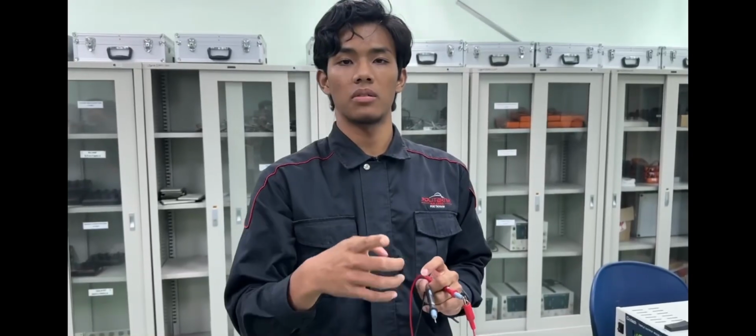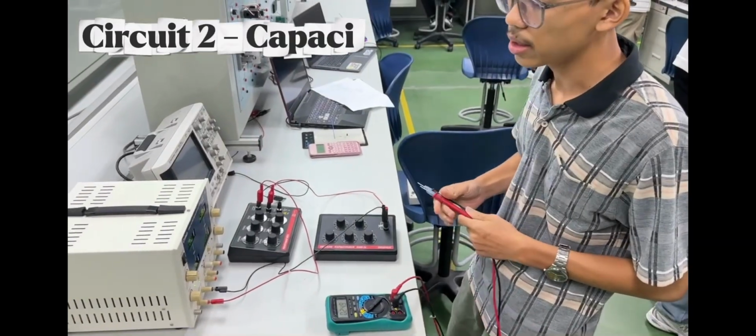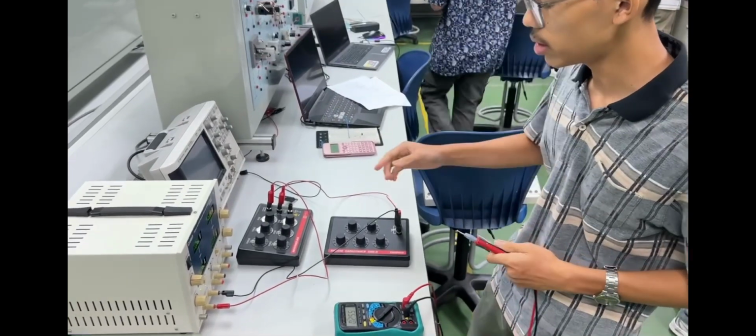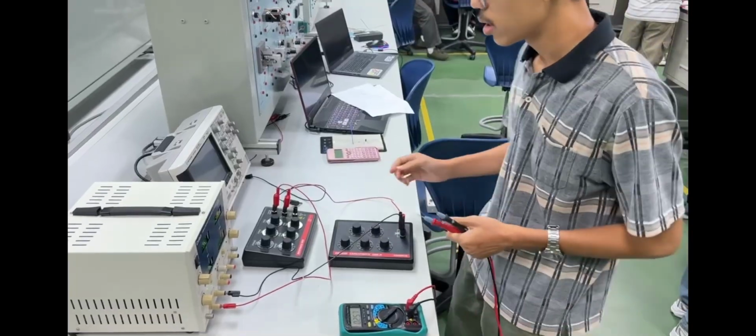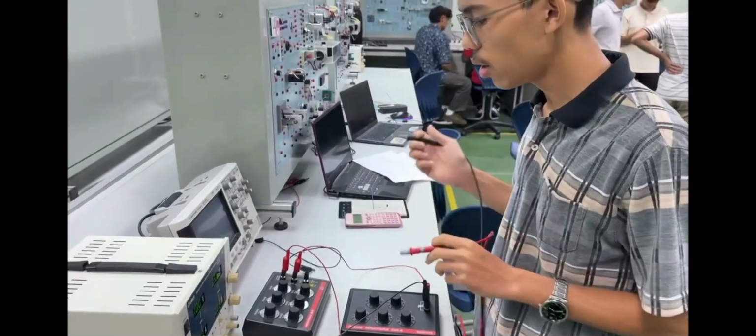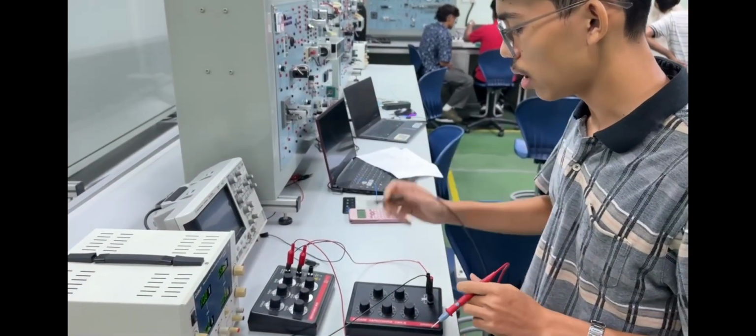So I will pass to the Afif Jalil to explain the circuit 2. Now I will explain for the circuit 2 that we need to measure the voltage and current for the resistance and the capacitance. Now I will measure the voltage for the resistance.